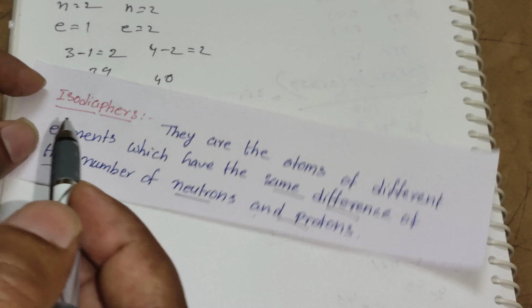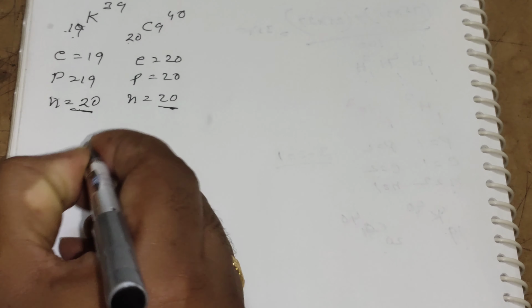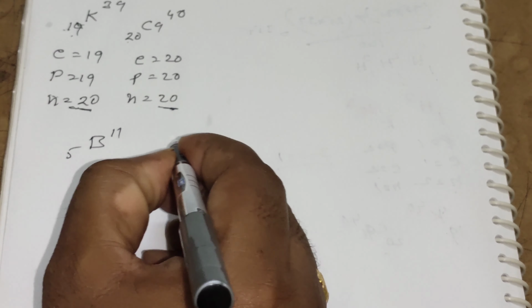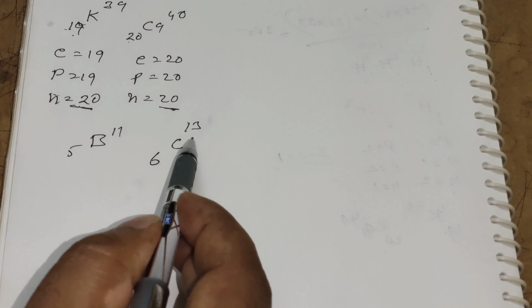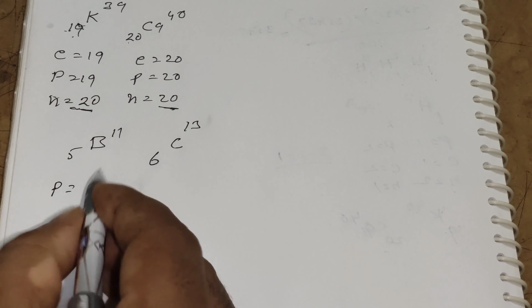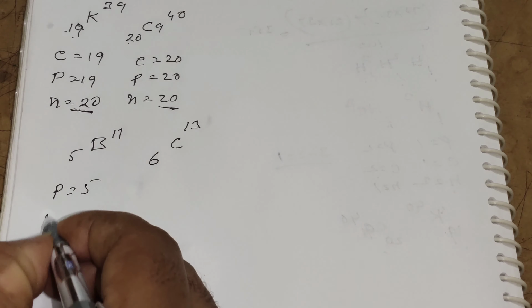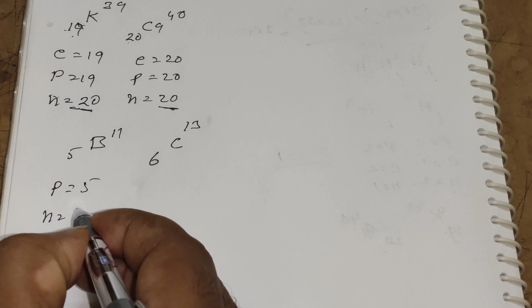For example, here I am taking two elements. First one is boron-11 (5B11) and second one is carbon-13 (6C13). In boron-11, the number of protons is equal to the atomic number, which is 5, and the number of neutrons is 11 minus 5, that is 6.